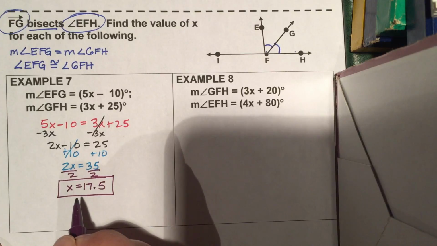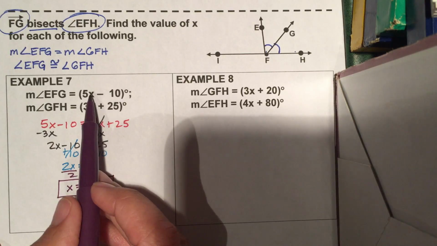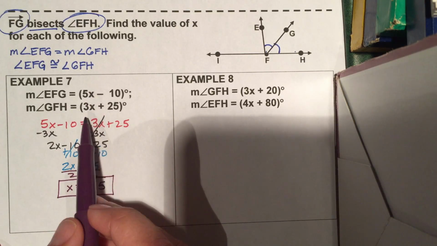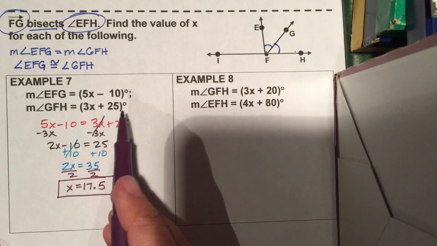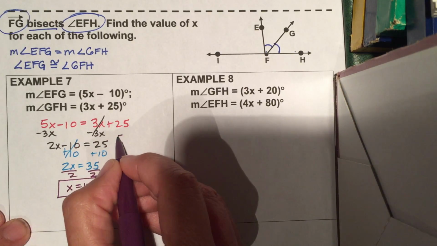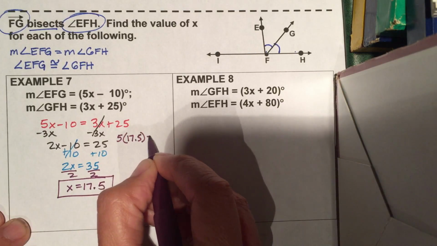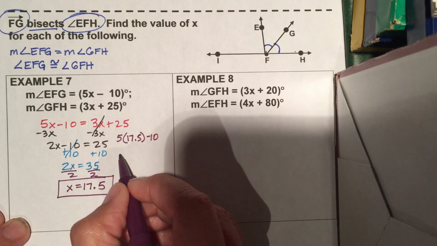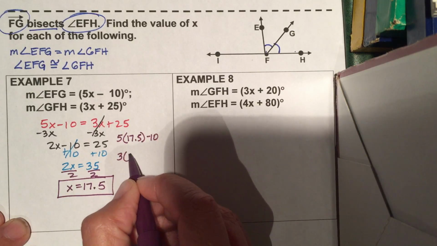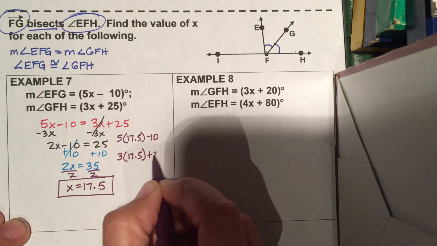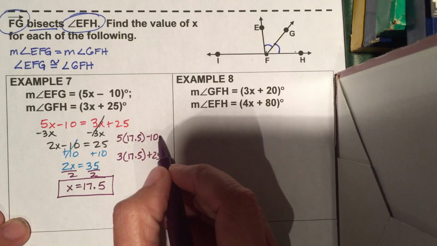If you want to check and make sure your answer is correct, you can take the 17.5, plug it in for x in both angles, and see if you get the same answer. If I were to do that, I'm going to do EFG first. 5 times 17.5 minus 10 is EFG. And 3 times 17.5 plus 25 is GFH. Let's see if they're equal.